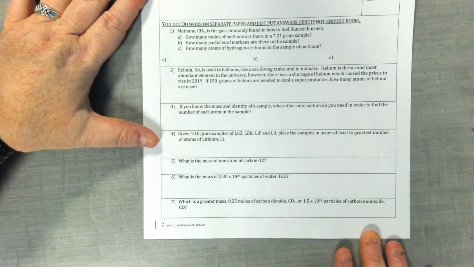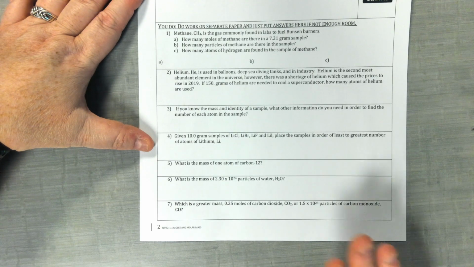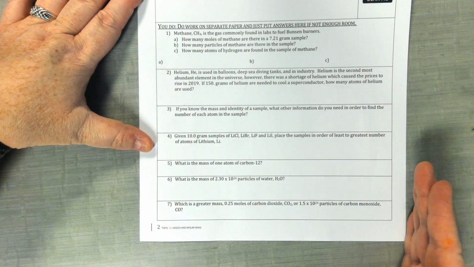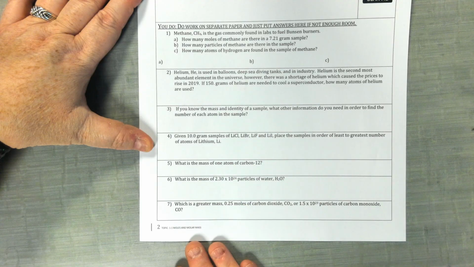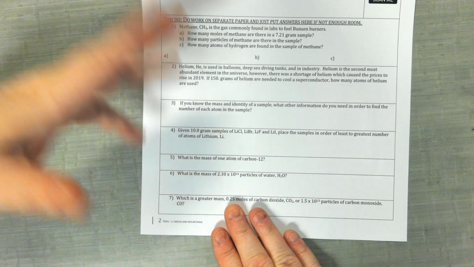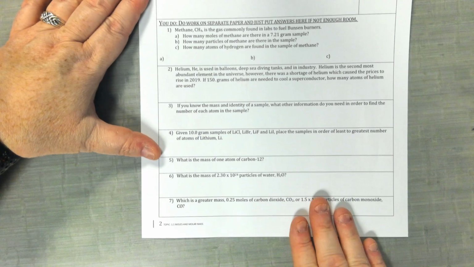Now with the you do's, to try to save paper, you may have to do some of these math problems on a separate piece of paper and just put your answers here. I also will review these with you and give you clues on how to solve them, but I won't set them up for you.